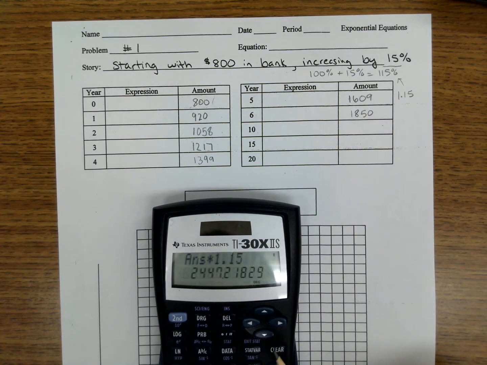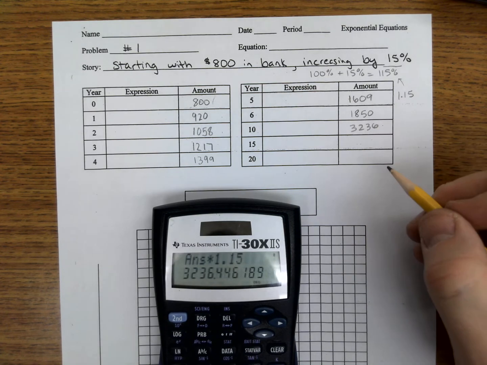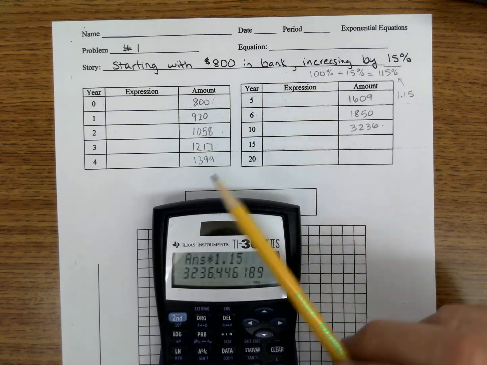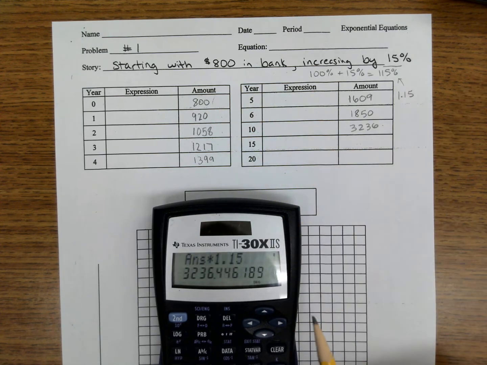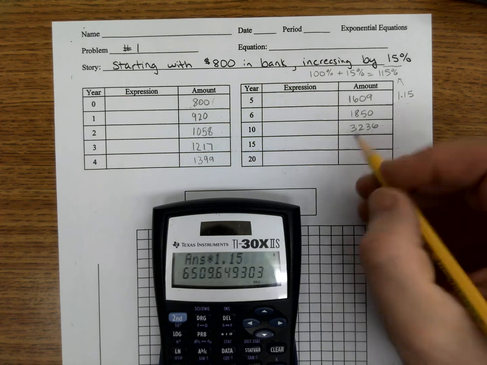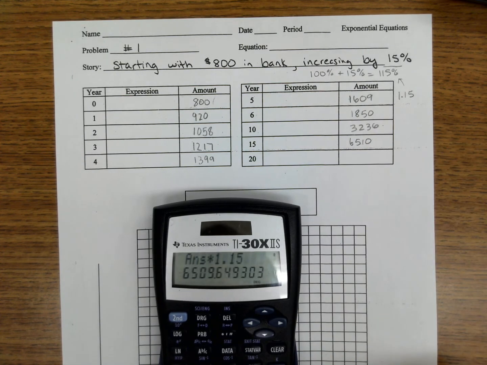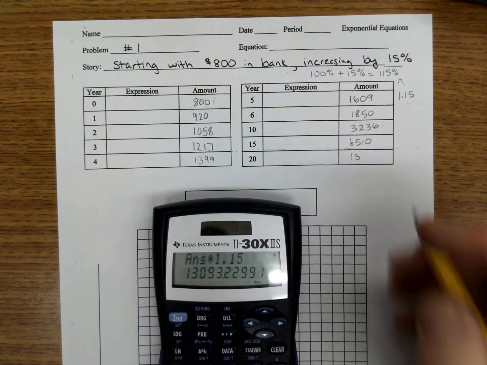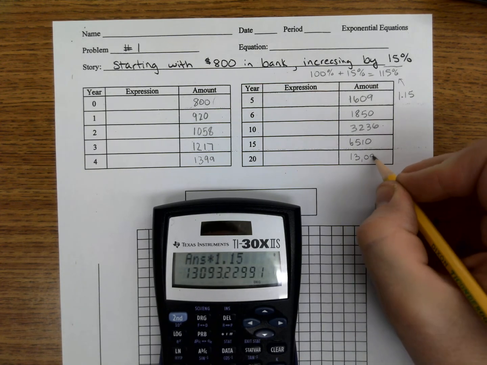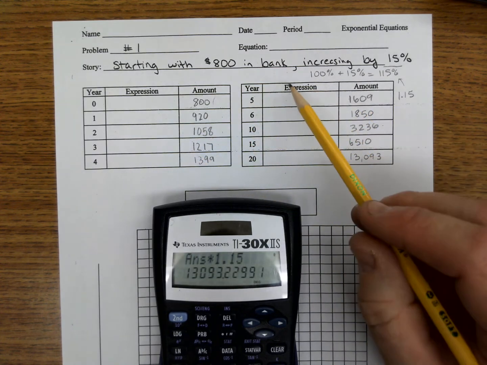So this is 7, 8, 9, 10. Different calculators work different ways. If you can figure out the way your calculator works, you can use that. Otherwise, you just have to type it in every time. And then 11, 12, 13, 14, 15 is 6510. And I'm just rounding to the nearest whole dollar. 16, 17, 18, 19. Oops, 20. 13,093.